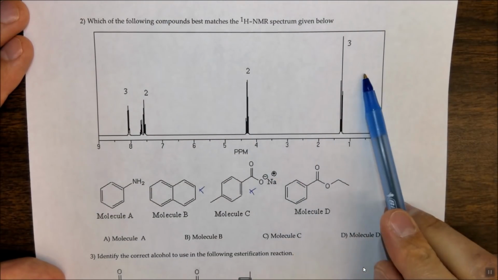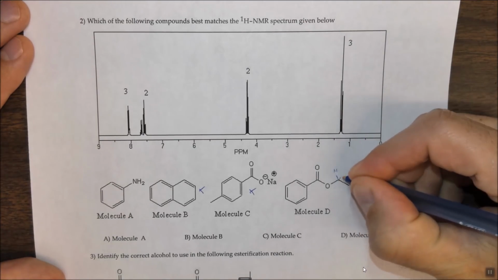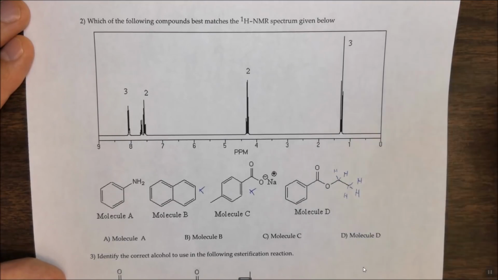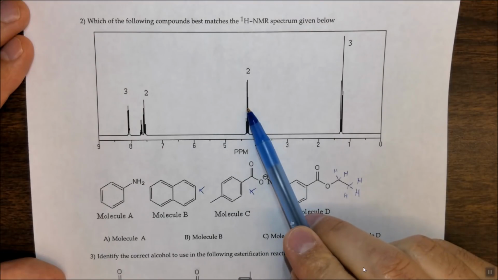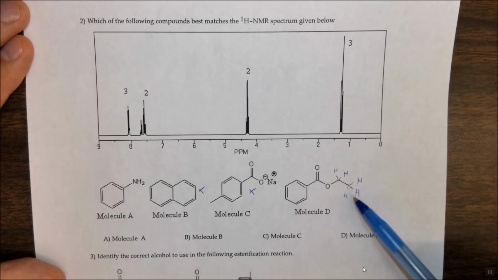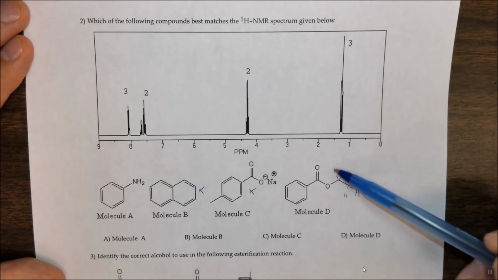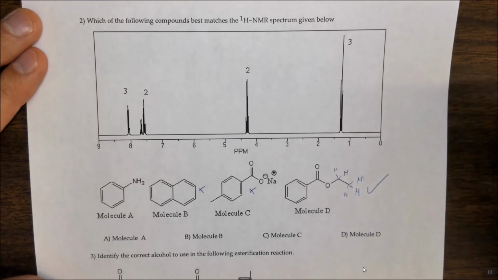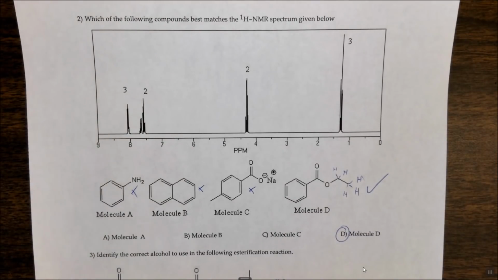I see 2 more groups of protons. Here I have 2 H's and 3 H's here, which are explained well here. This is a quartet, which is explained well here because there's 3 protons on the adjacent carbon. And this is a triplet, these 3, because there's 2 protons on the adjacent carbon. So molecule D is clearly the best choice for this proton spectrum.